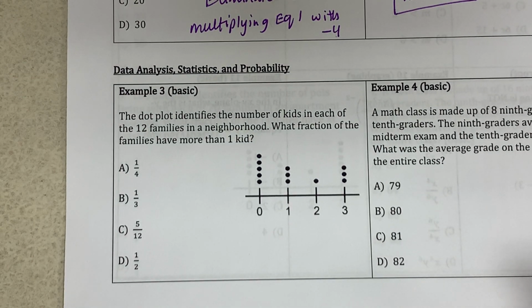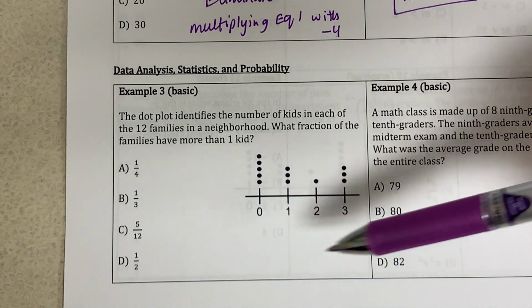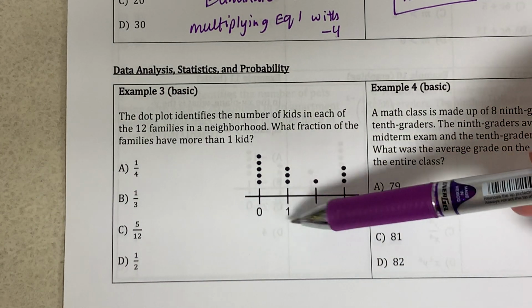Data analysis, statistics, and probability. So let's see what this one is saying. The dot plot identifies the number of kids in each of the 12 families in the neighborhood. So you have 12 families in the neighborhood, and the number of kids each family has.